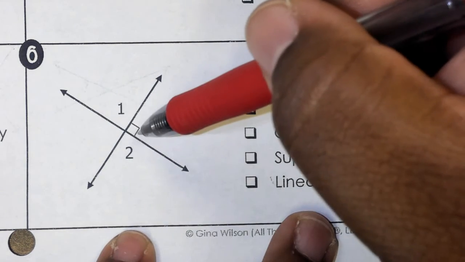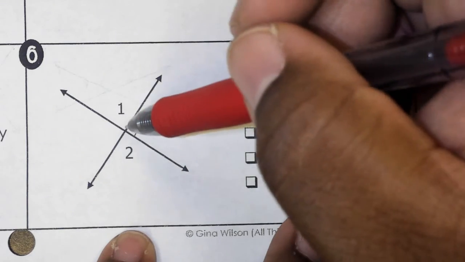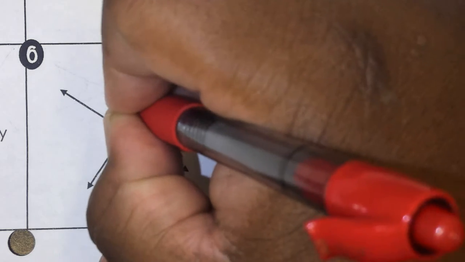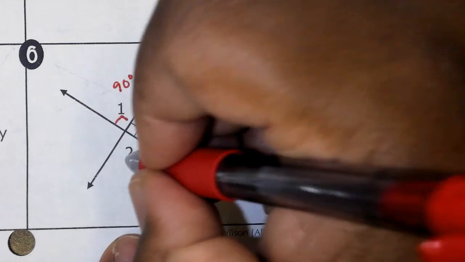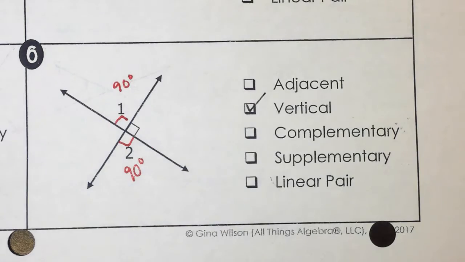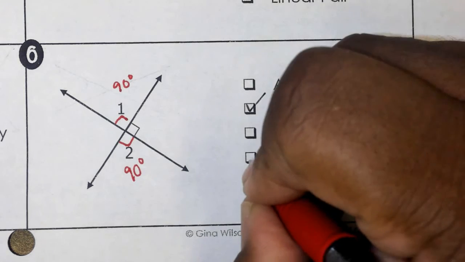They put a box on here. That means these lines are perpendicular. So what's the value of angle 1? 90 degrees, right? What's the value of angle 2? Compare angle 1 and 2. So what's up? Supplementary, thank you.